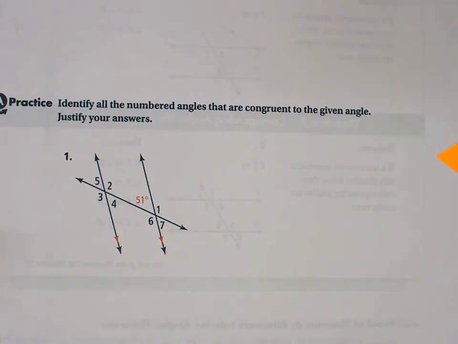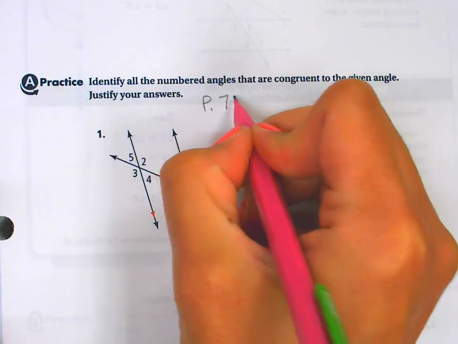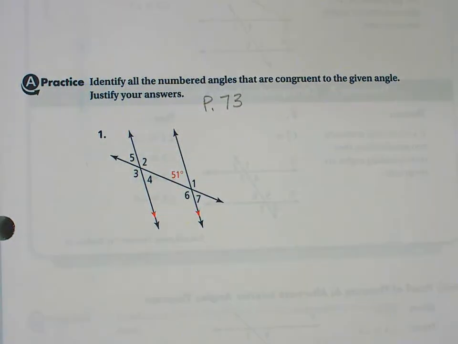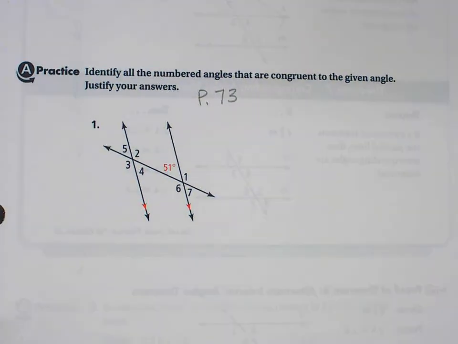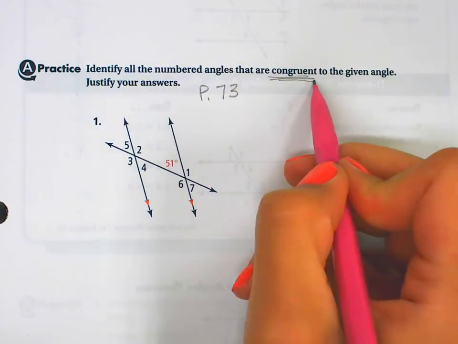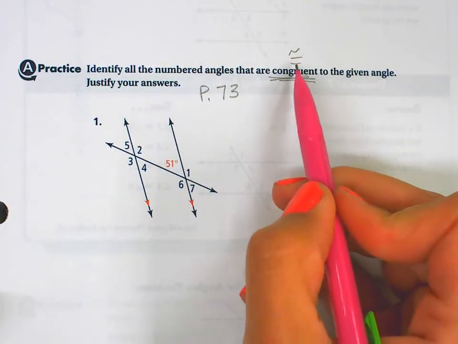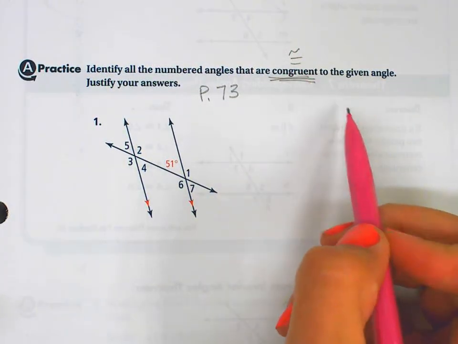So I'm going to just do a couple examples with you guys. Please follow along and write in your book. You will have to include pictures of this when you turn in your notes for the week. It says identify all the numbered angles that are congruent to the given angle. Remember, congruent means it has the same size, same shape of an angle.